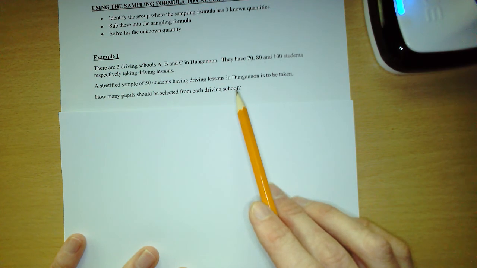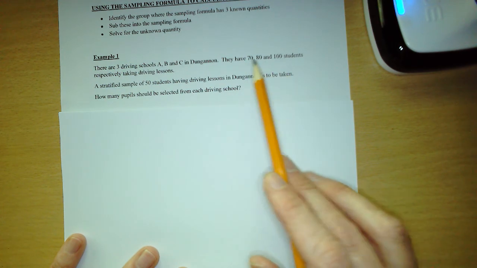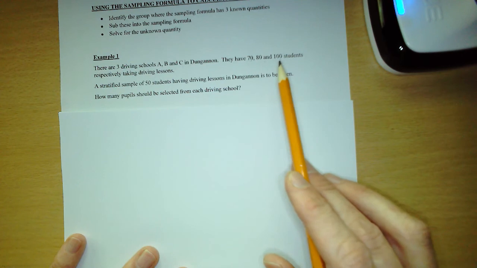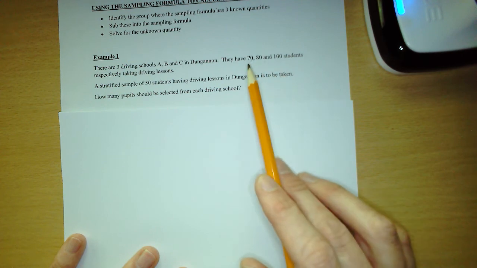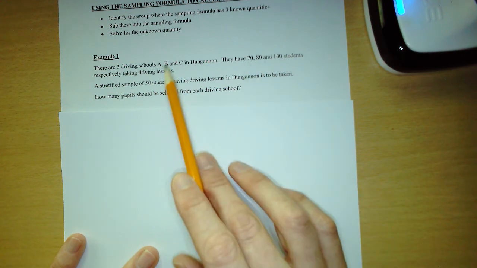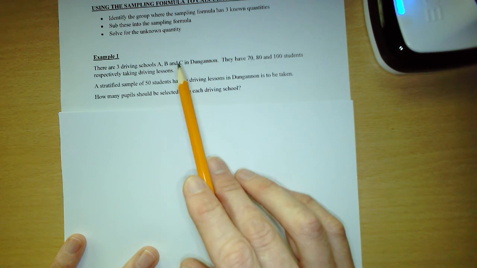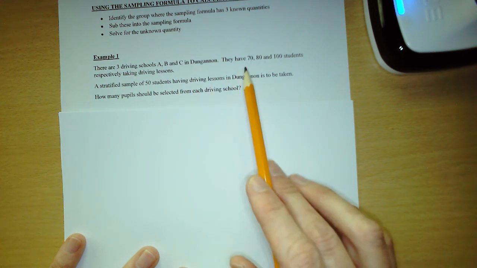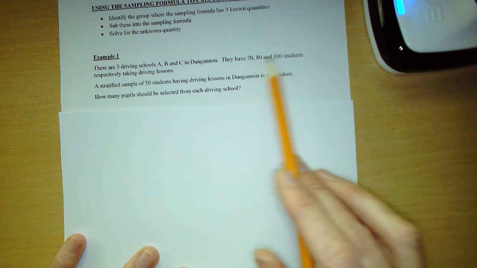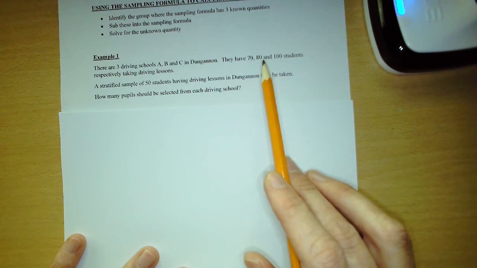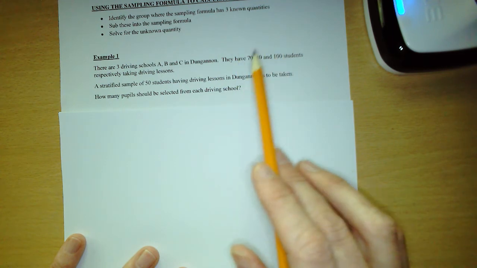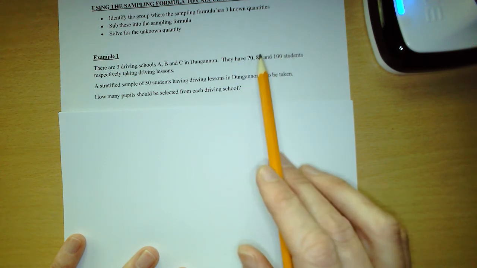So what we have up here are the actual populations of each group. Okay, remember the groups are driving school A, driving school B and driving school C. And these are the actual numbers of pupils attending each of those schools. So we know the population size of every single group.